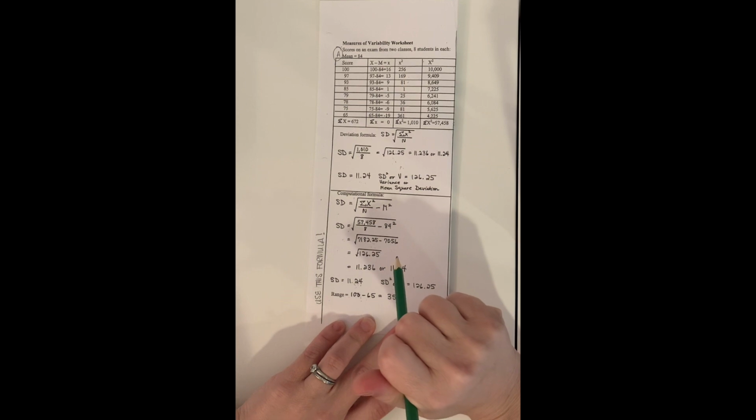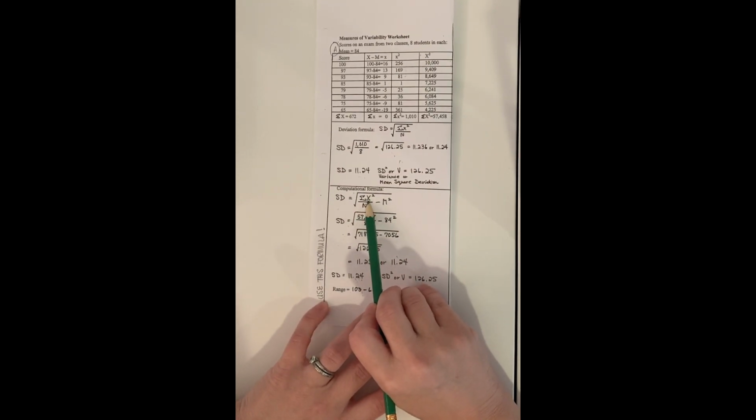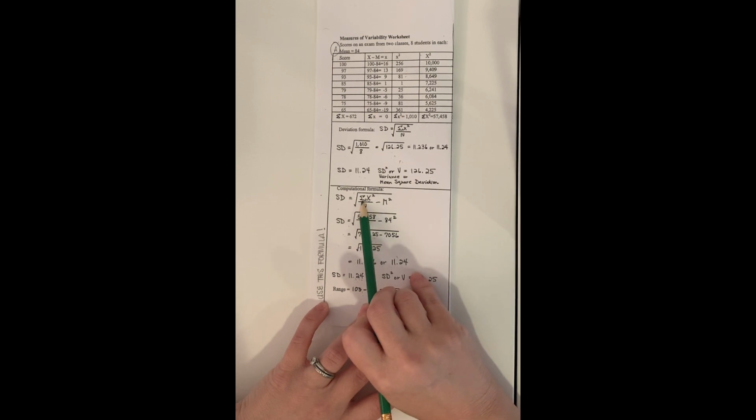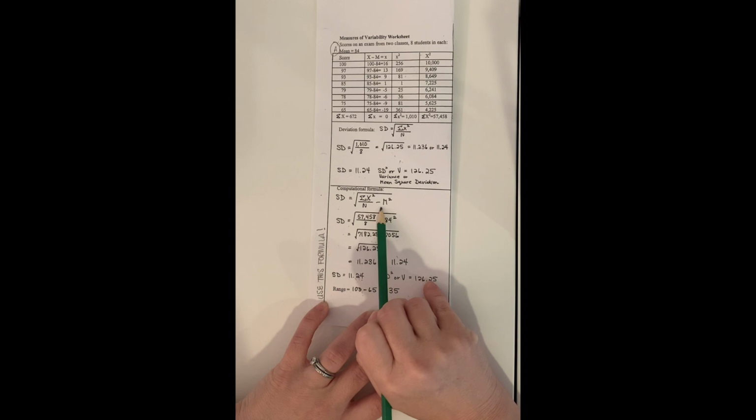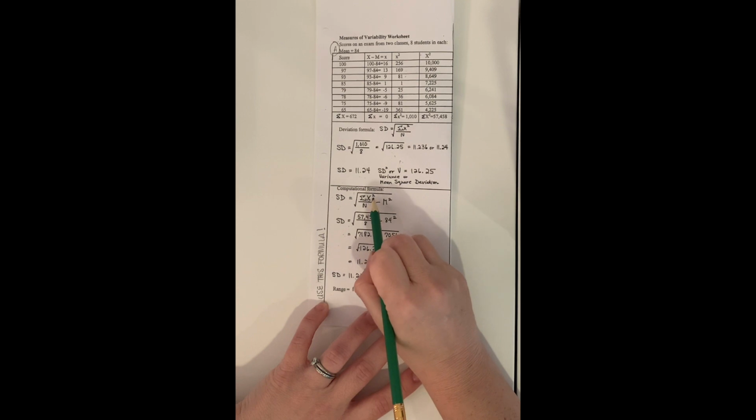The computational formula tells us to first square all of our raw scores and then add them up, divide that total by n, and then subtract the squared mean and take the square root of that answer. To do this numerator, we are going to square all of our raw scores.